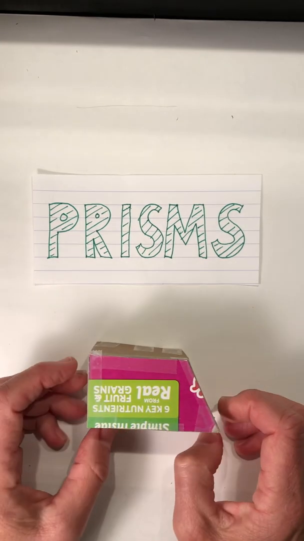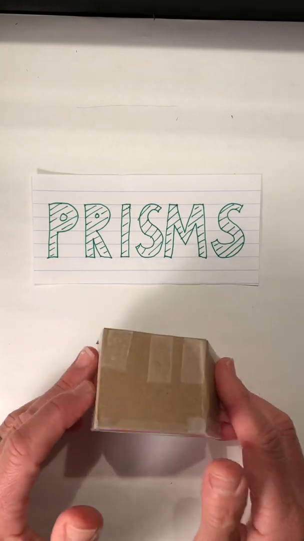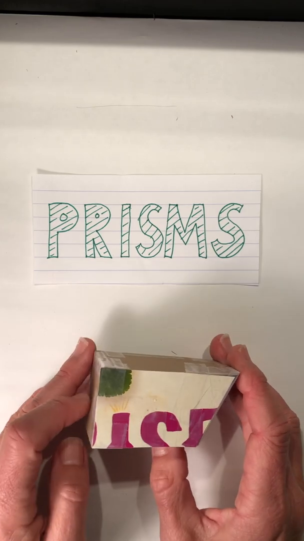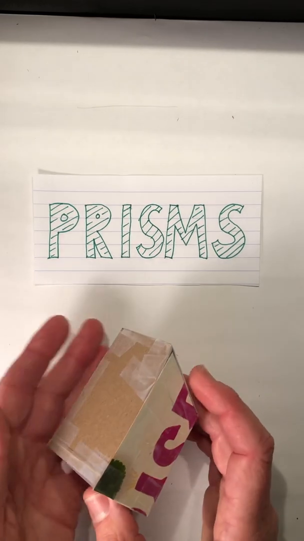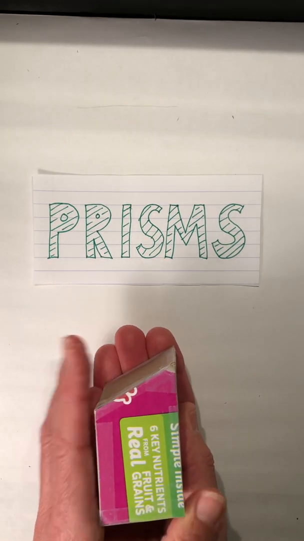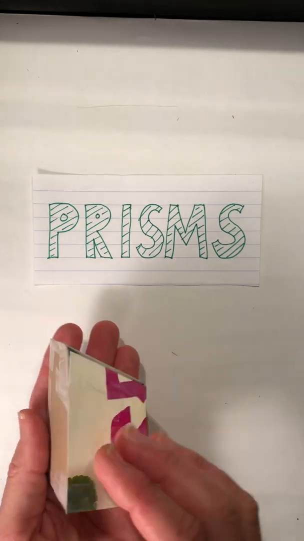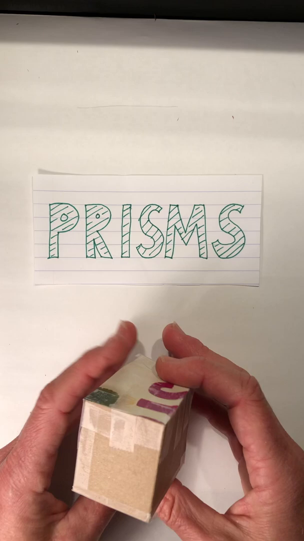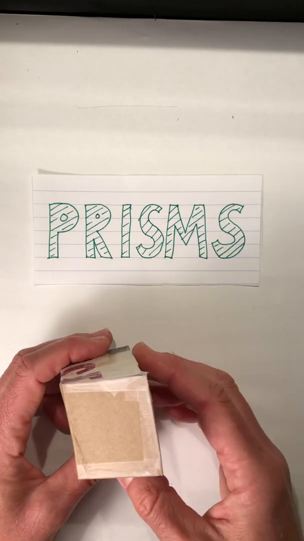Here's another one I made. This is a trapezoidal prism. So it has a top and a bottom. We call those the bases. We call these congruent bases actually because they have the exact same shape and size. So I have trapezoids on the top and the bottom. And again, I got rectangles on those lateral surfaces on the sides of the prism.